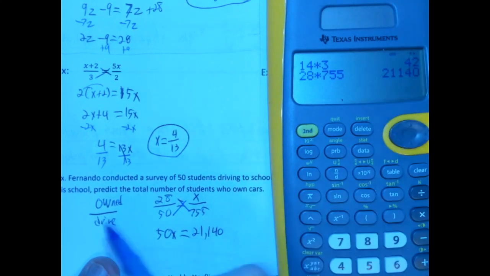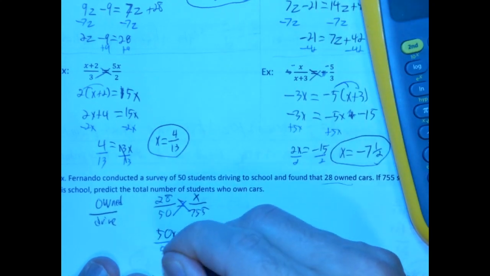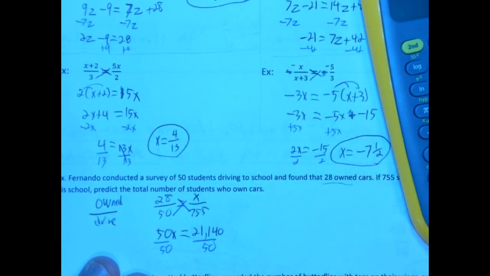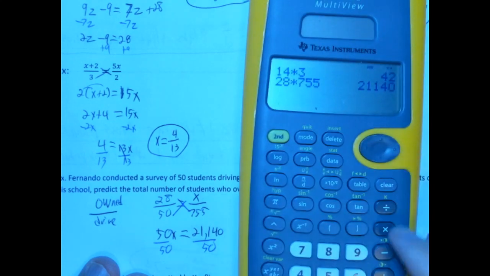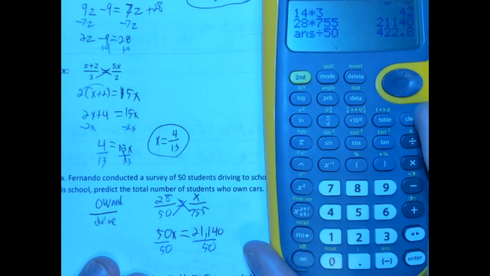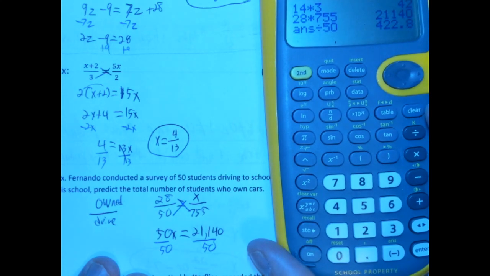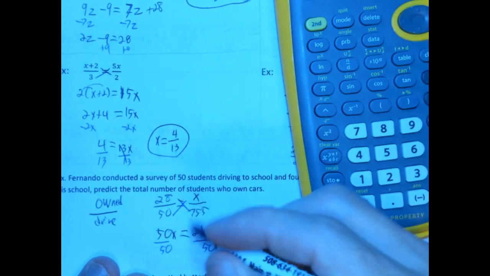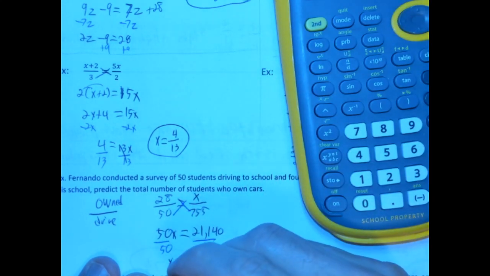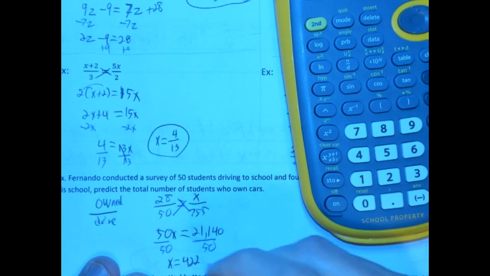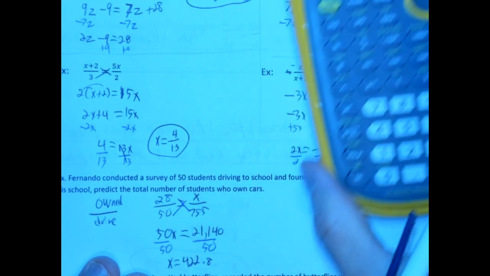So we're going to say divide by 50, divide by 50, and divide that value by 50. So it's going to be a 20. Let's see. So 420. It's almost 423. Okay. So x equals 422.8.